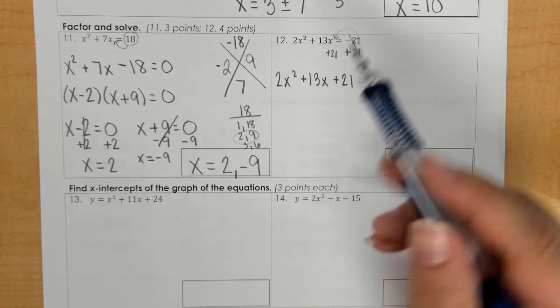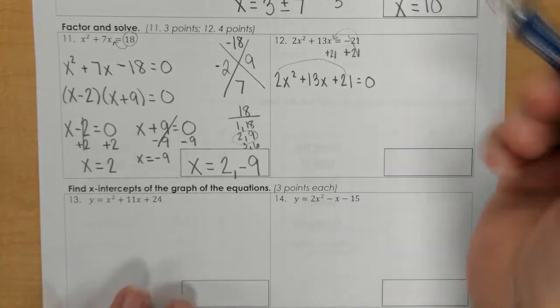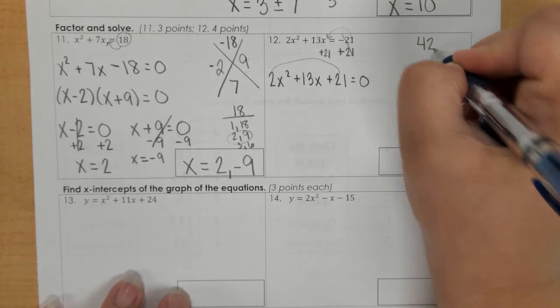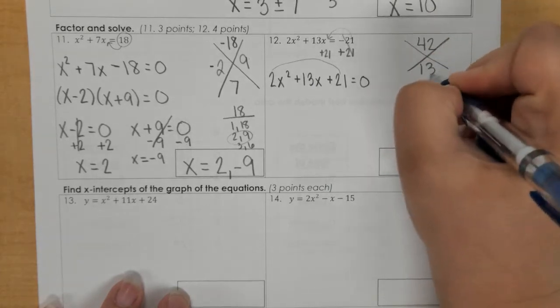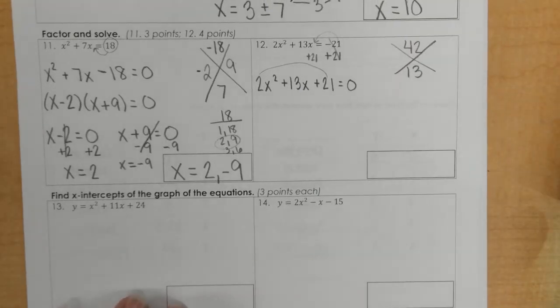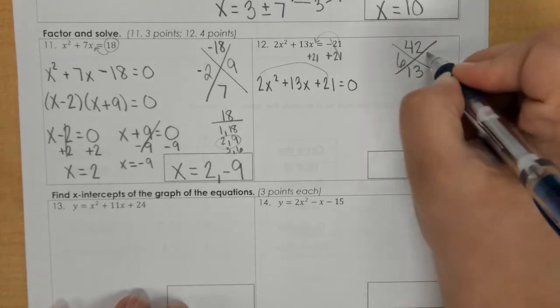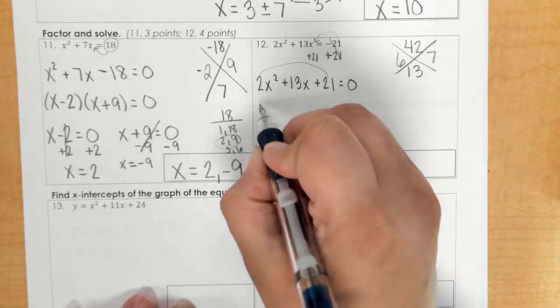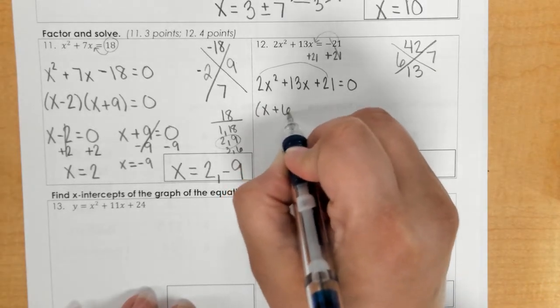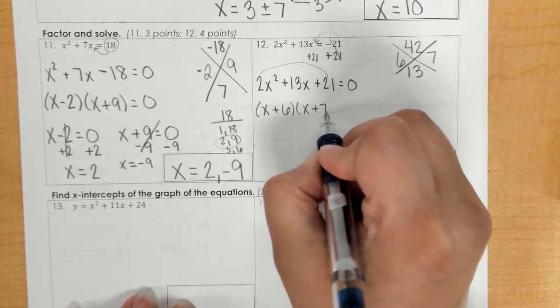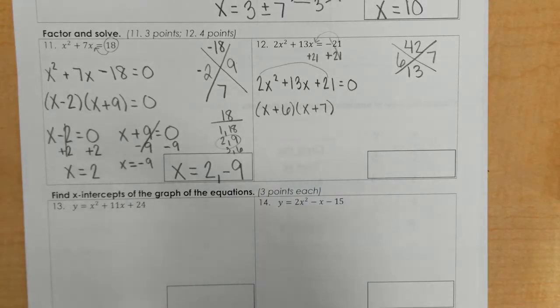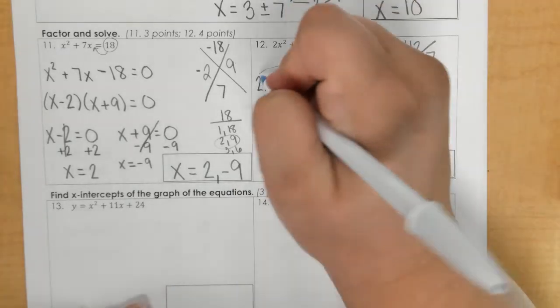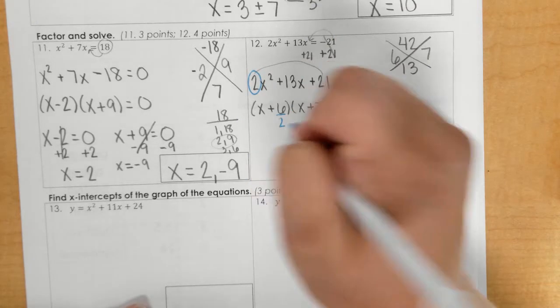So 2 times 21 is 42, and I'm trying to get to 13. Now, 6 times 7 makes 42, but it also adds to 13. So I'm going to write x plus 6, x plus 7, but I can't forget to divide by that first number since it's bottoms up.